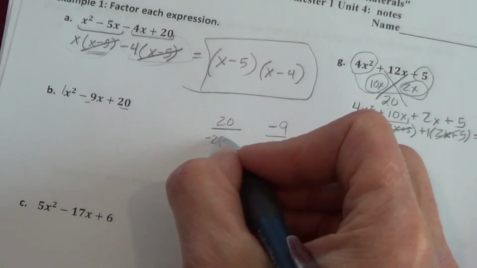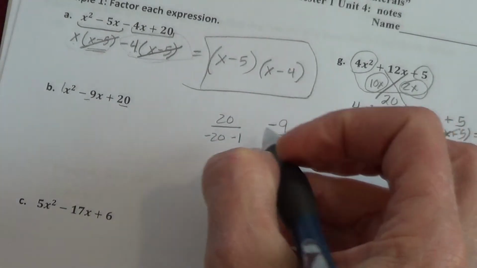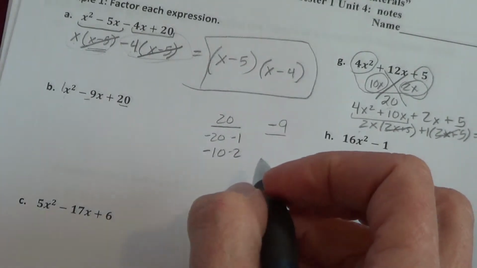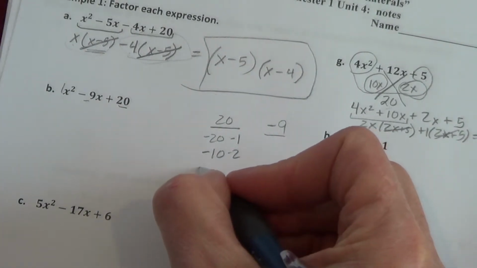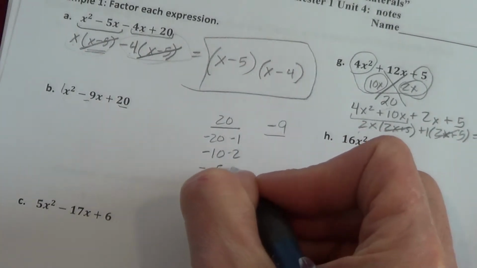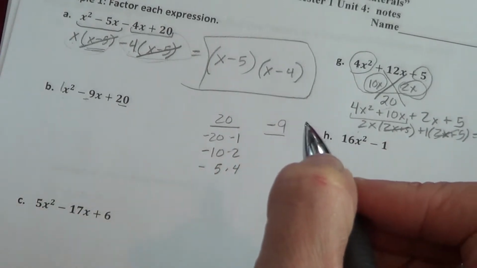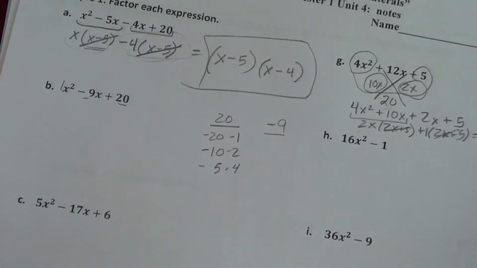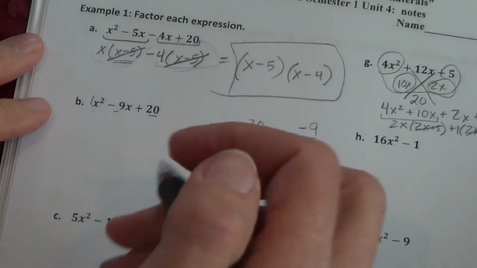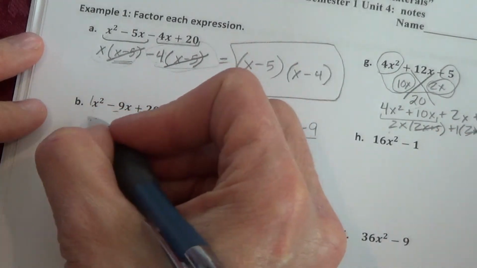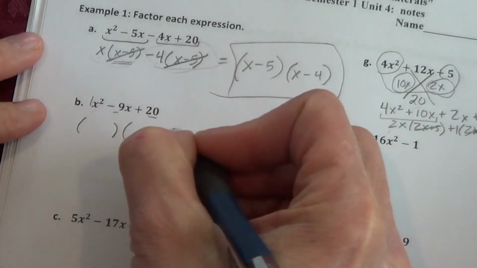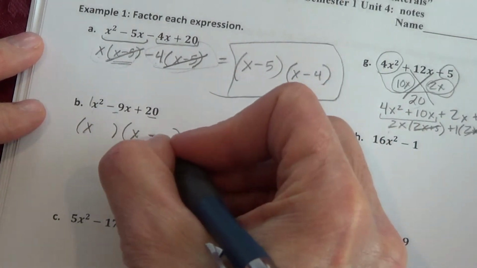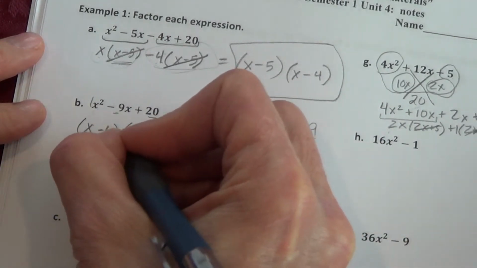So we could do negative 20 and negative 1, that would be negative 21. Negative 10 and negative 2, that would be negative 12. Negative 5 and negative 4, that gives us negative 9. Now instead of plugging it into the x game and having to convert to 4 terms, it can be written right below it with those factors. Because it has 1 as a coefficient, you can do that. So it's x minus 4 and x minus 5.